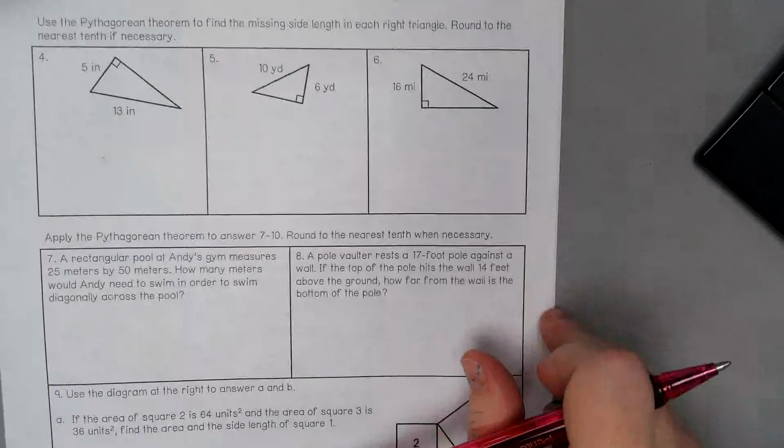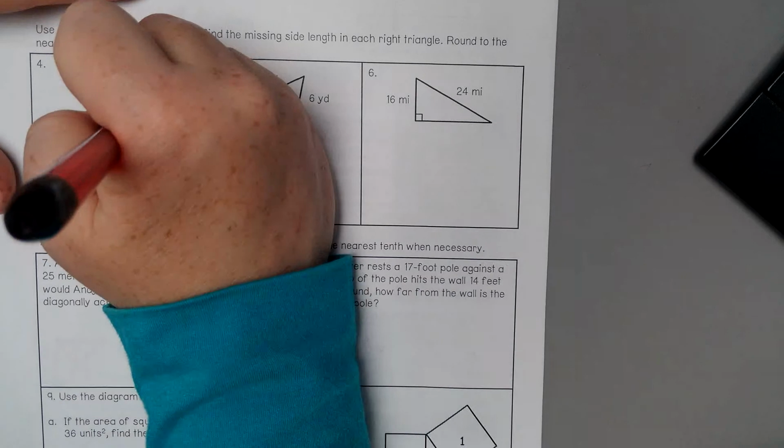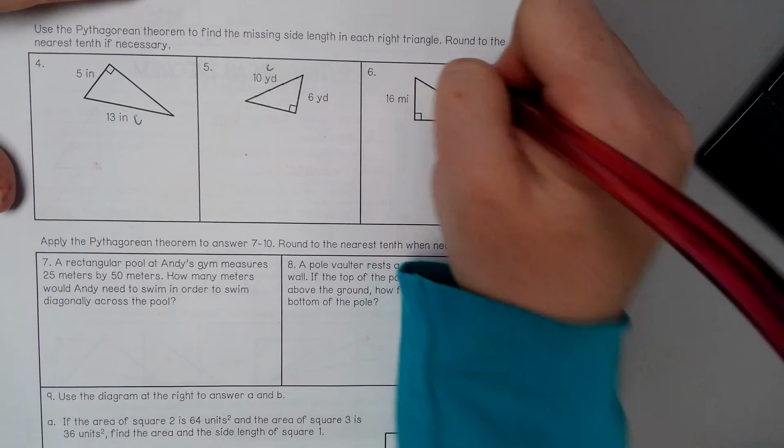On the back, I'll probably just go through all of these with you. Make sure you're following along and answering the questions you need to answer. So this one, now we have a C. We have a C. We have a C.